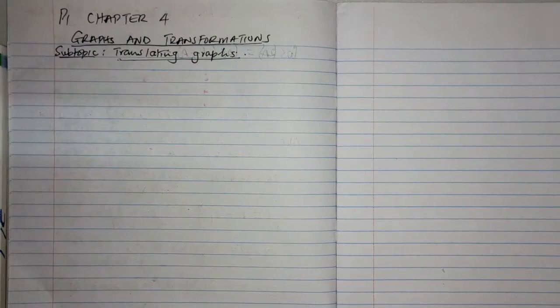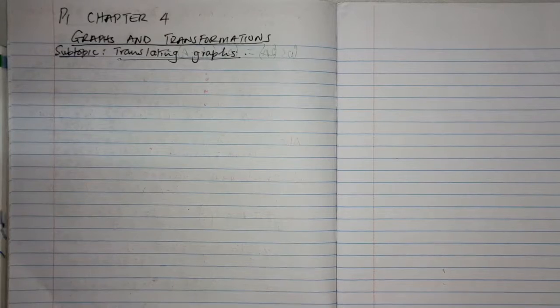Under 4.4, we are going to understand something to do with translating graphs. I think it is important to understand some statements written on page 67, where they're saying that you can transform the graph of a function by altering the function. Adding or subtracting a constant outside the function translates a graph vertically.